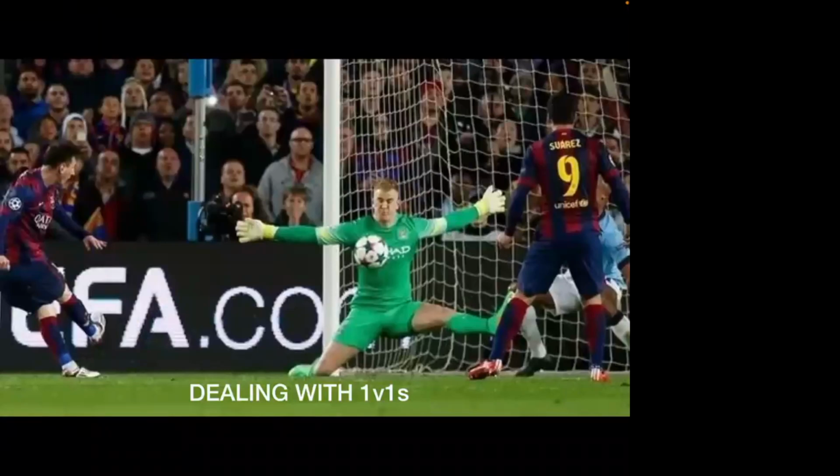Tonight, fellas, what we're going to do is have a look at the process of dealing with 1v1s. It's a very, very broad subject, and there are so many variables in dealing with 1v1s. I don't think there's ever one set perfect solution for any kind of problem that you face. So we're going to try and generalize a little bit of it.